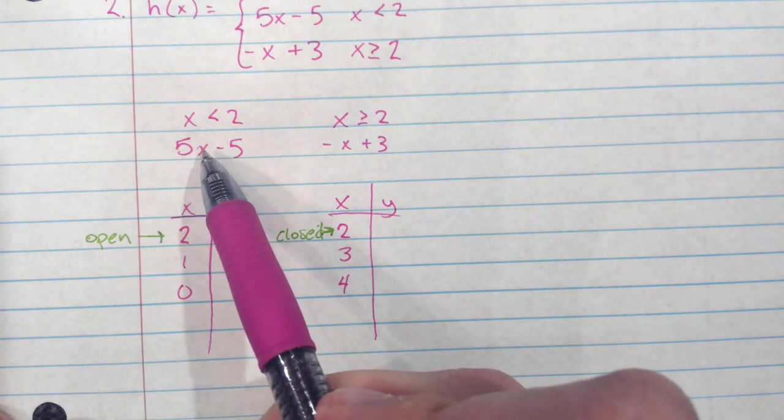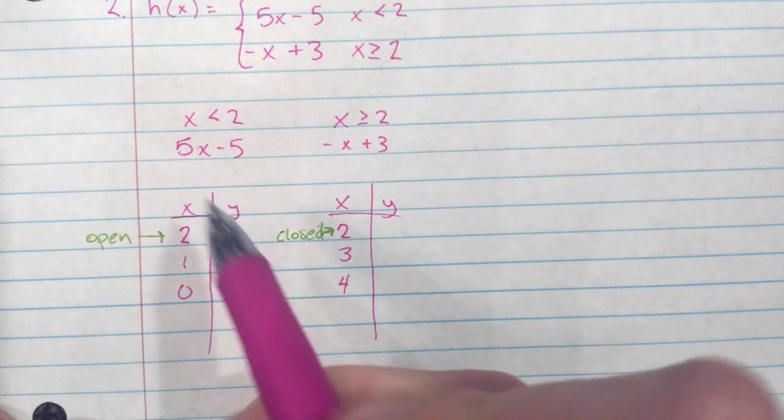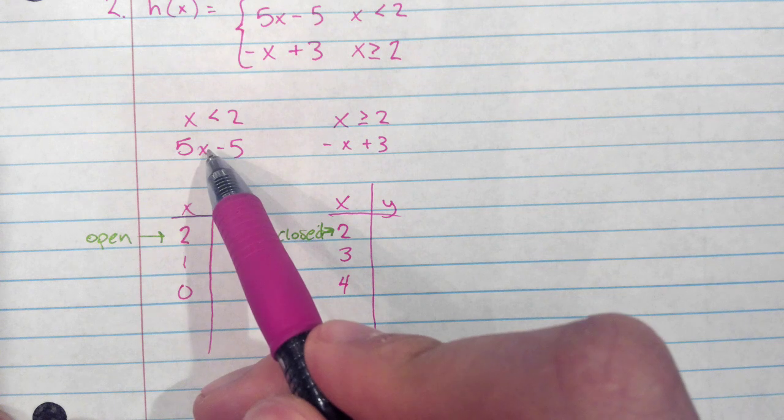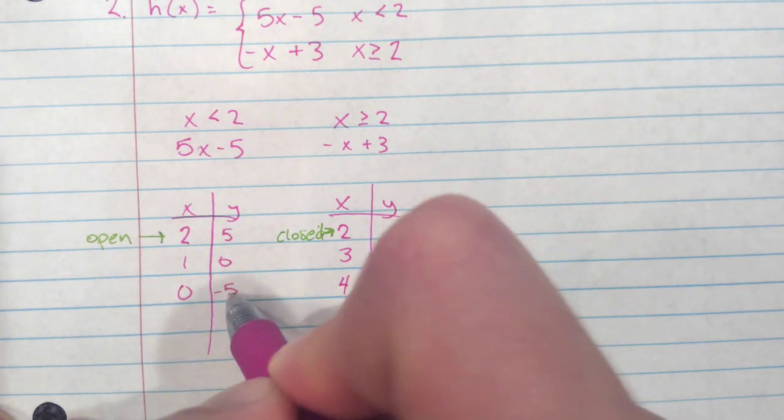What's 5 times 2 minus 5? 5 times 2 is 10. 10 minus 5 is 5. What's 5 times 1 minus 5? 5 times 1 is 5. 5 minus 5 is 0. 5 times 0 minus 5 is negative 5.